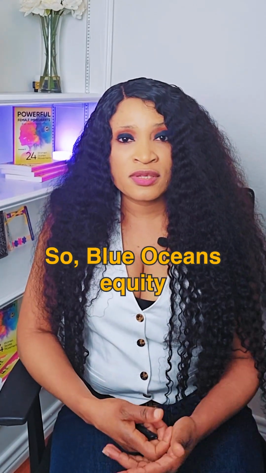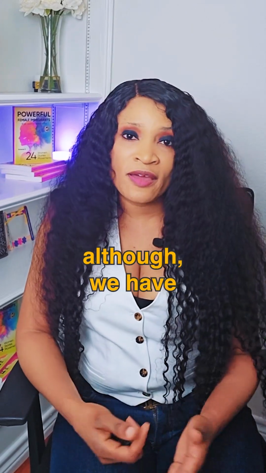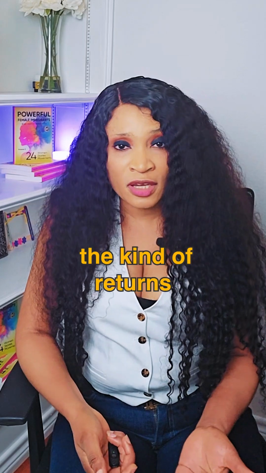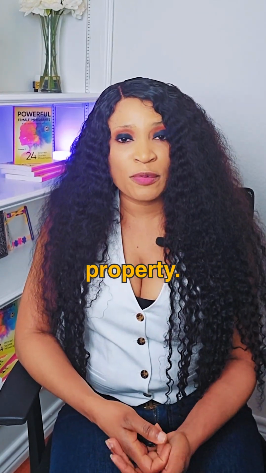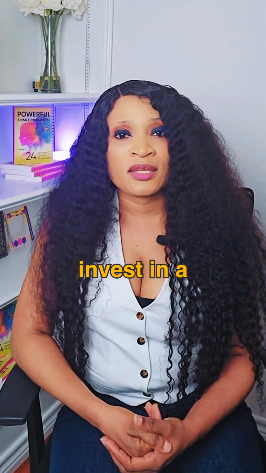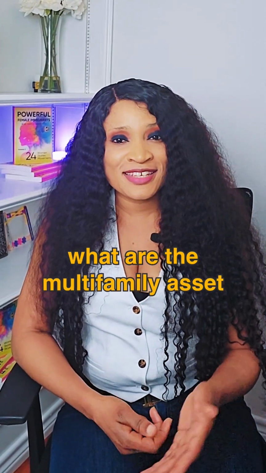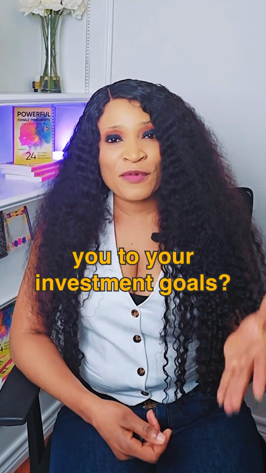So Blue Ocean's equity, we invest in both B class and C class property, although we have an A class property because we saw the opportunity. It was giving us the kind of returns that we want. So we took the opportunity and bought an A class property. But typically we like to invest in B and C class. So I would like to know, what are the multifamily asset classes that you are investing in, and how is it propelling you to your investment goals?